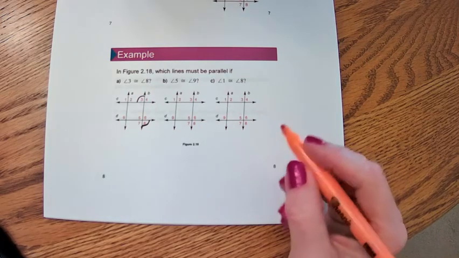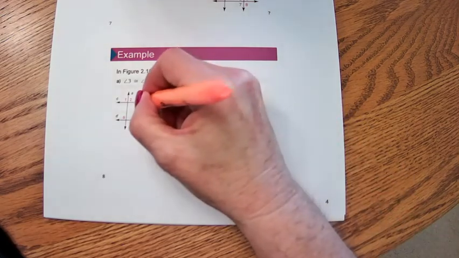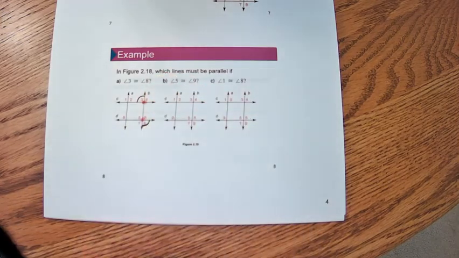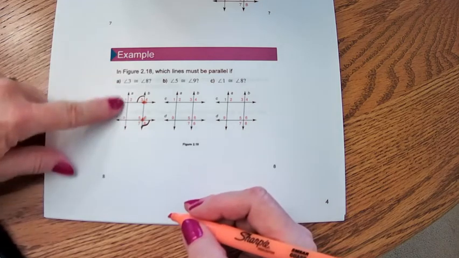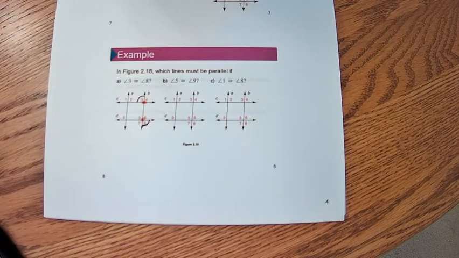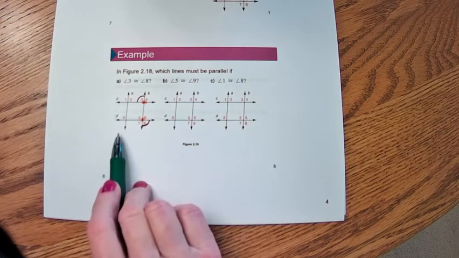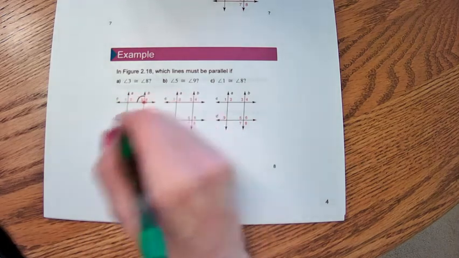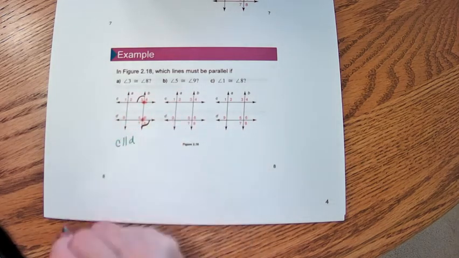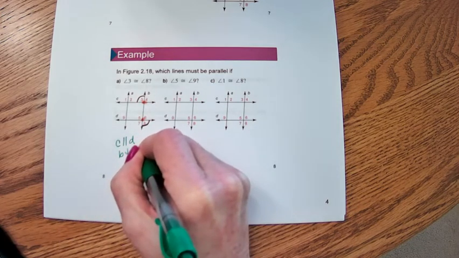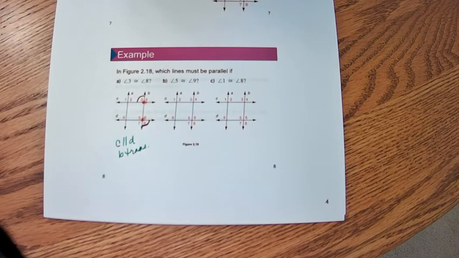So look at the vertices of the angles. That's the vertex of angle 3, that's the vertex of angle 8. Is line A involved at all with those two vertices? No. So line A is not one of the parallel lines. So that must mean C is parallel to D, and that must mean that B is the transversal.